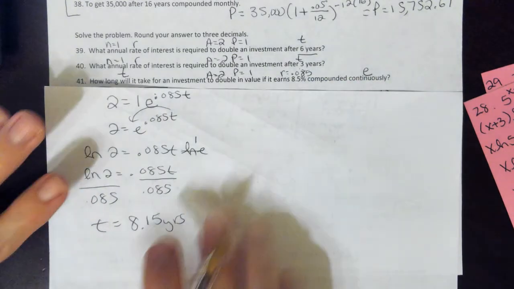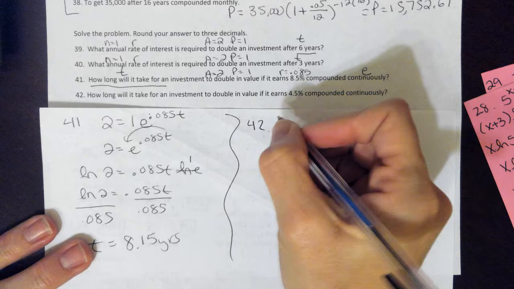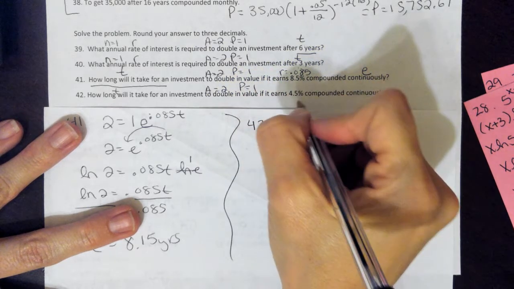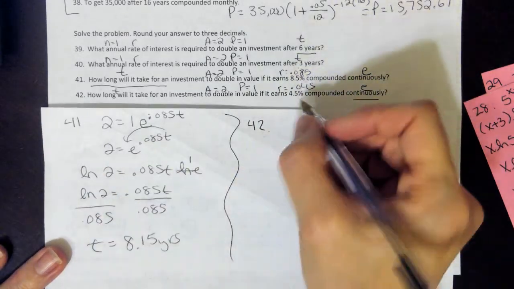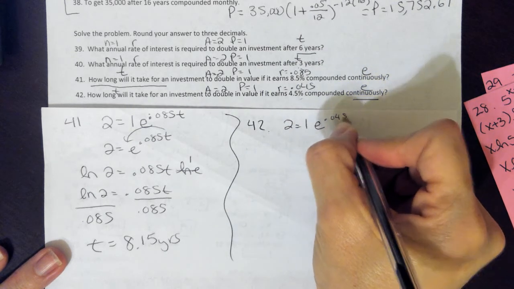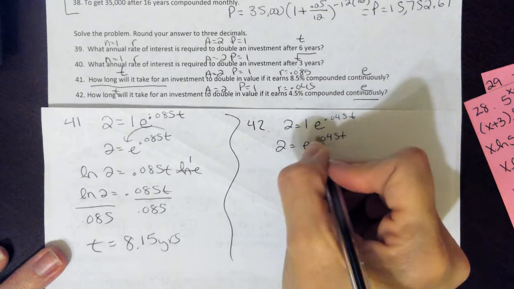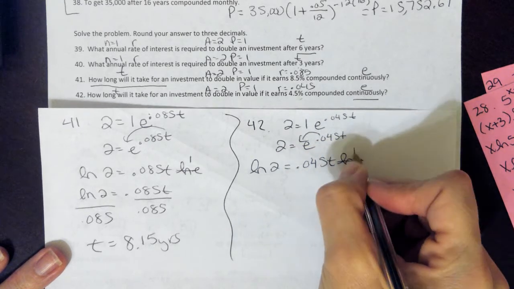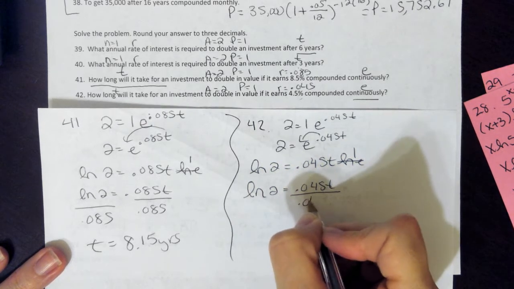Okay, so we're going to do the exact same thing for number 42. Again, you might want to pause the video and try it on your own real quick. So 42 again says how long will it take for an investment to double? If it earns 4.5%, so 0.045, and again, it's going to be continuously. So I'm using the same equation. So 2 is my A equals 1 times E to the 0.045 T. Again, that 1 times E is just E. We're going to bring that out front by taking the natural log of both sides. The natural log of E is 1. So we have the natural log of 2 equals 0.045 T. I'm going to divide by 0.045.